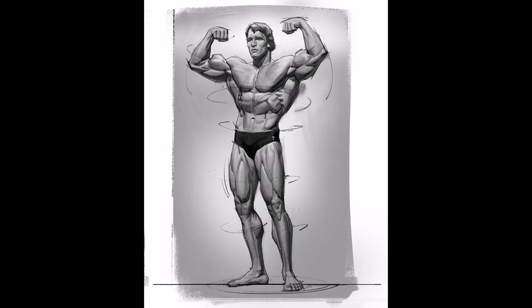Today's video, I wanted to do a value study painting of Arnold Schwarzenegger. He was by far, well, is by far my favorite action hero from the 80s. Being a child of the 80s, I loved watching his movies growing up. I love his one-liners, his infamous one-liners, and I think my favorite film that he was in had to be Predator, and still is, I think, one of the best action movies of all time.